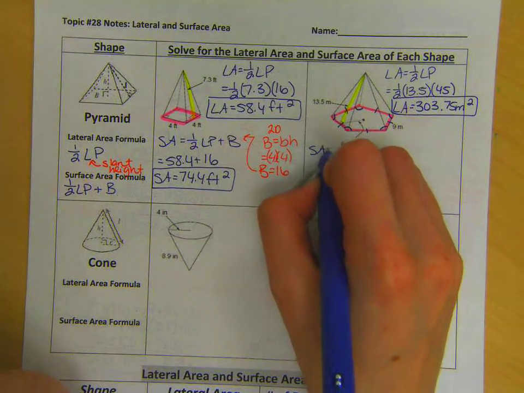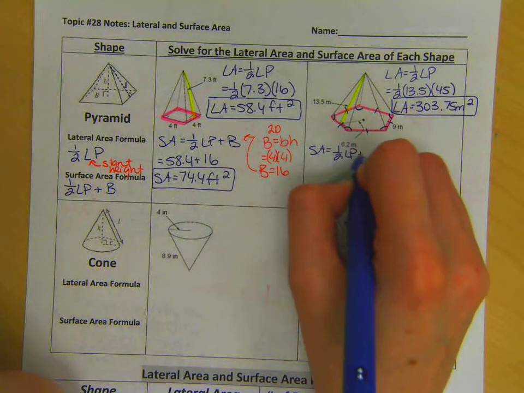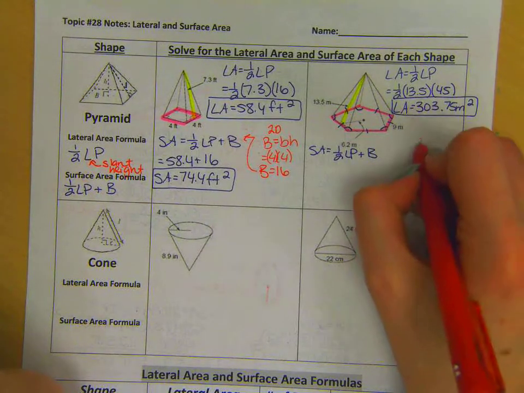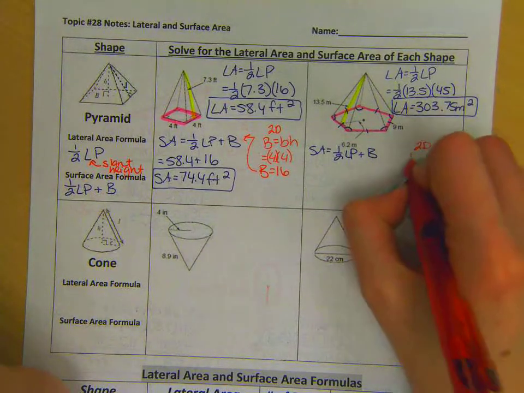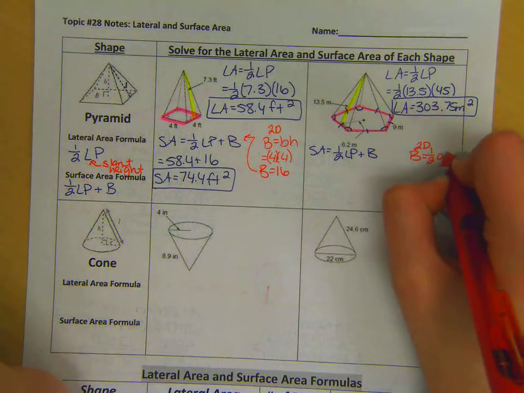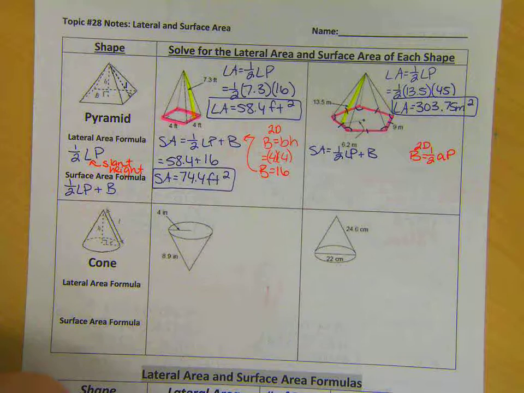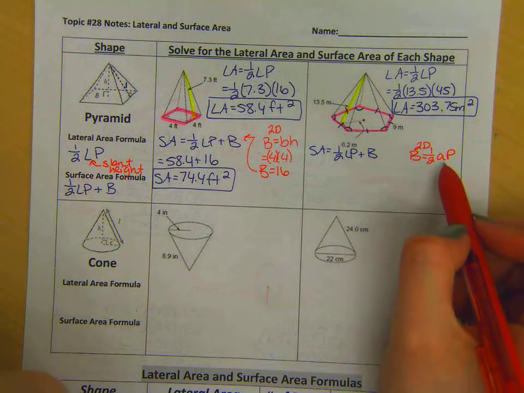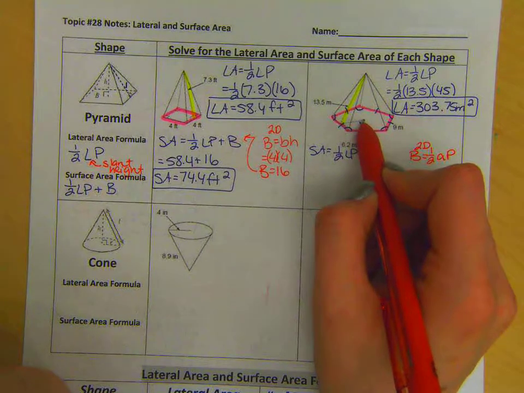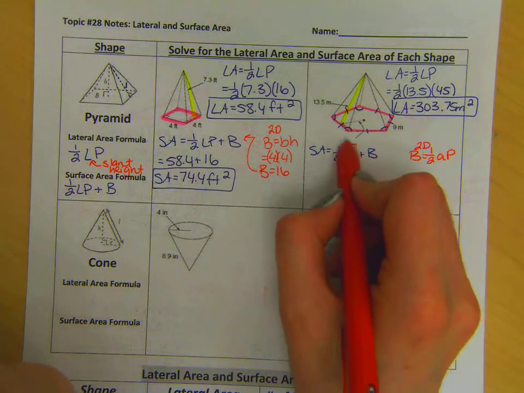For our surface area, we have 1/2 LP, which we already found, plus the area of the base. So over here, my two-dimensional base, my polygon, is going to be 1/2 apothem times perimeter. That's the formula for the area of a polygon, where the apothem is the distance from the center of the polygon perpendicular to one of the sides, and we have a 6.2 there.